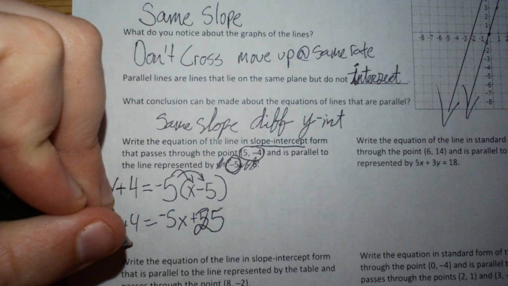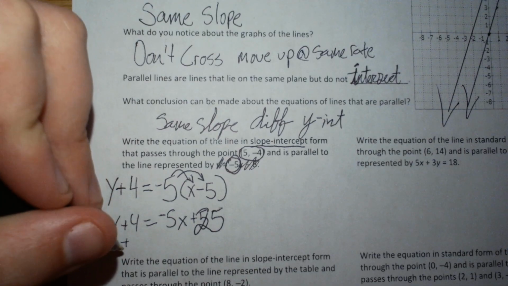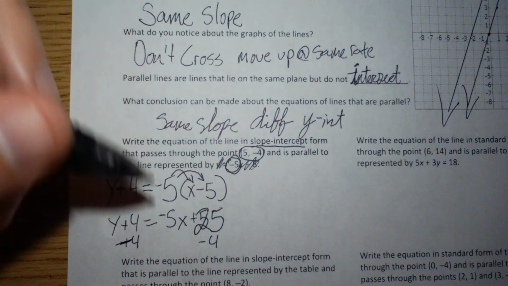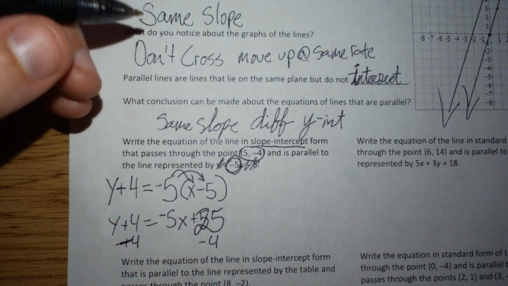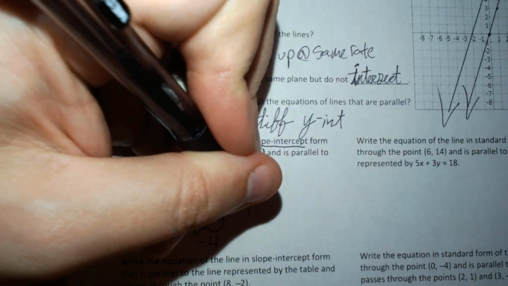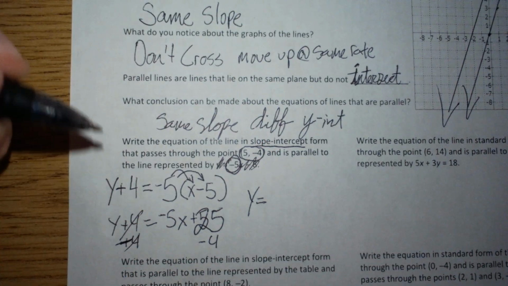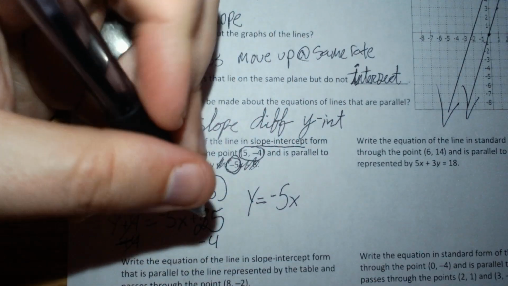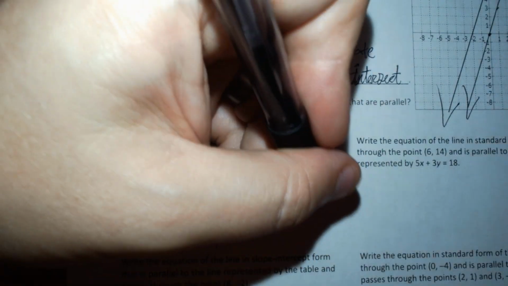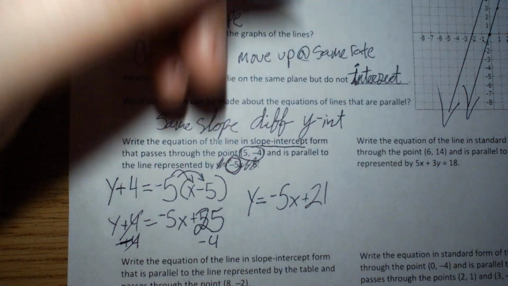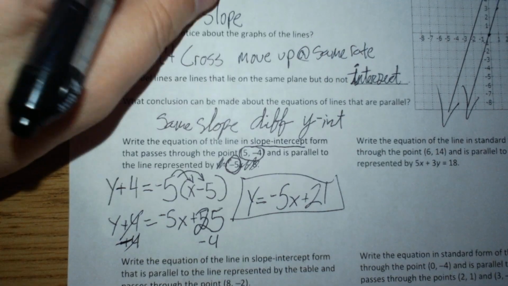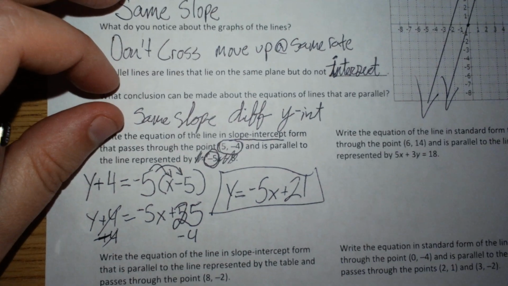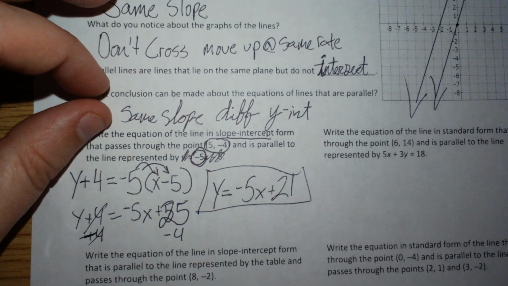And the last thing I'll do is subtract 4 from both sides. Remember, the negative 5x will stay on its own. And so I get y equals, the 4's are gone, negative 5x plus 25 minus 4 is 21. And that will be our equation there. It's in slope-intercept form already, so we are good to go.